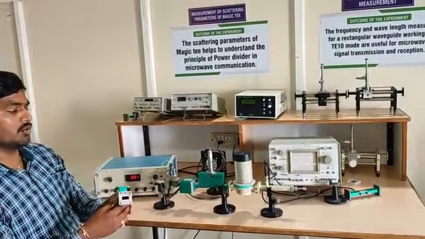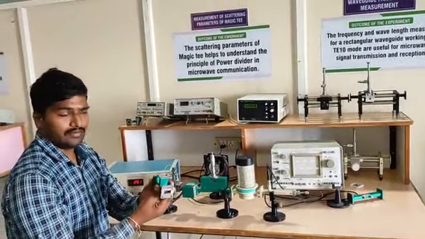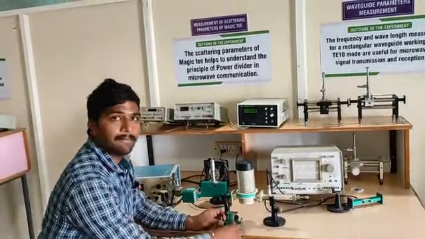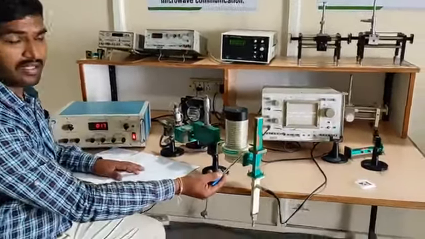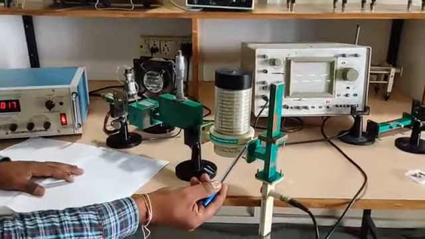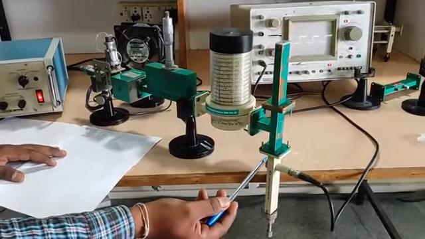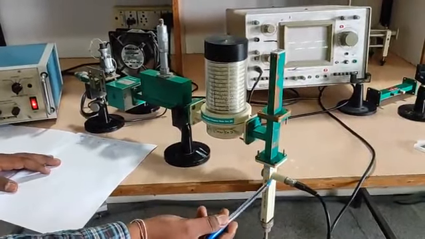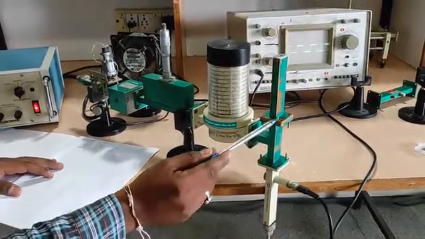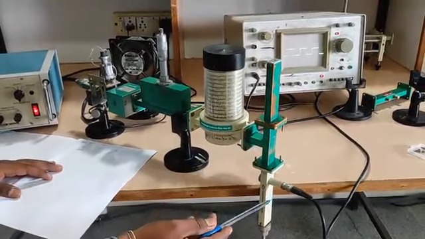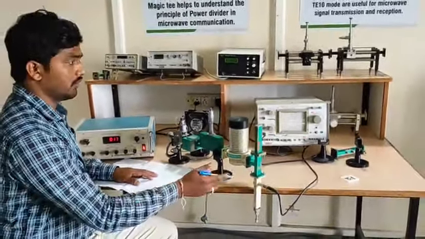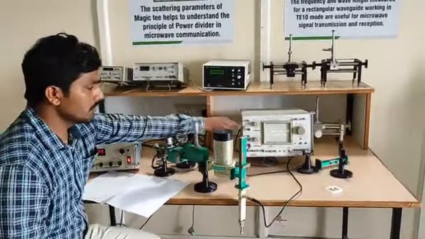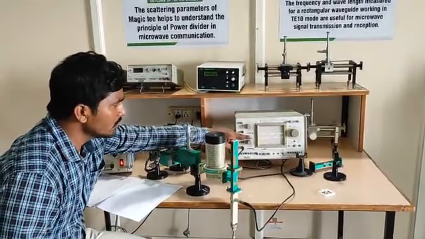Now I am going to connect the E-plane T. Now we have connected the E-plane T. Here we connected the input at port 3. We are now going to measure the output voltage at port 1 as well as port 2. We can take even one value, that will be enough for us. Observe the values, what is the input we got, what output we got?